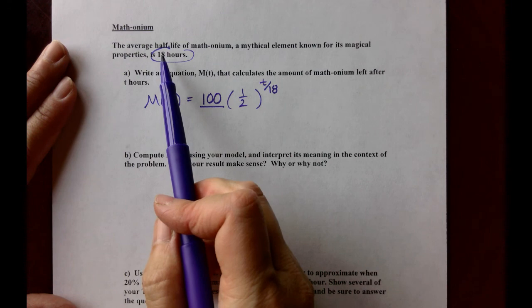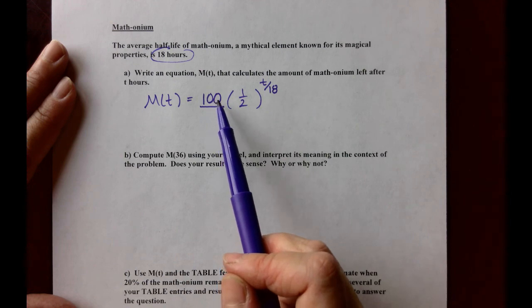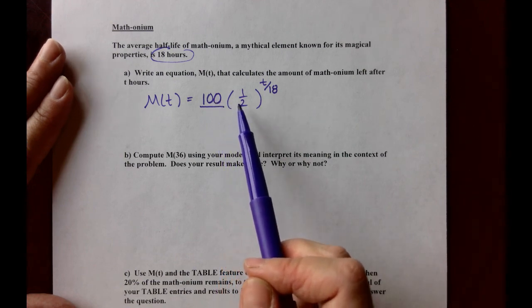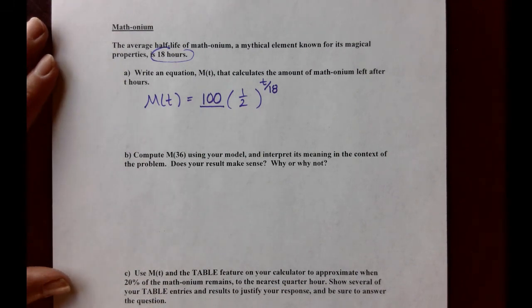Notice that when you plug in 18 hours, 18 divided by 18 would be 1. 1/2 to the 1 is a half. Half of 100 would be 50% left, and that's exactly what we would want. And you could check a few more entries just to make sure it's working like it's supposed to.